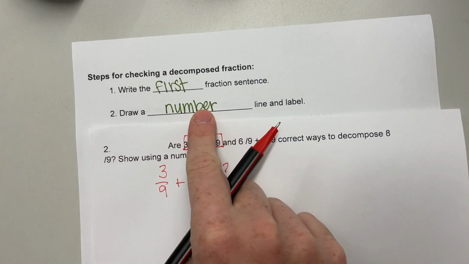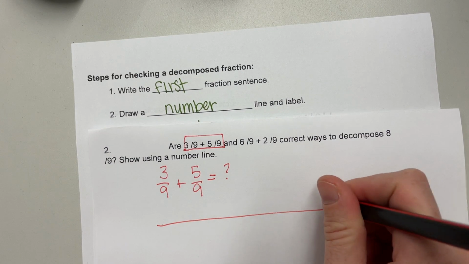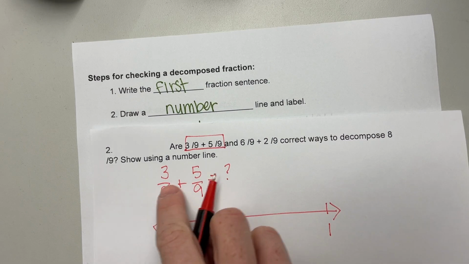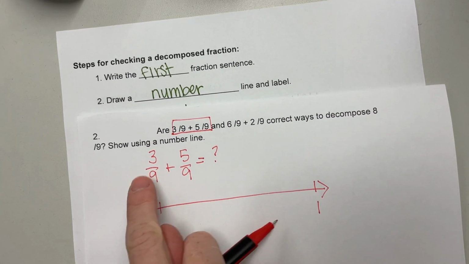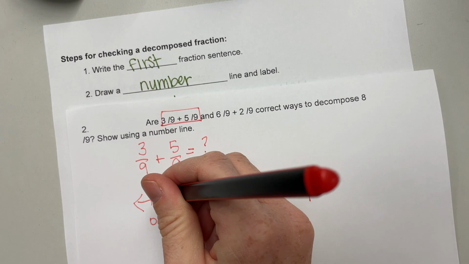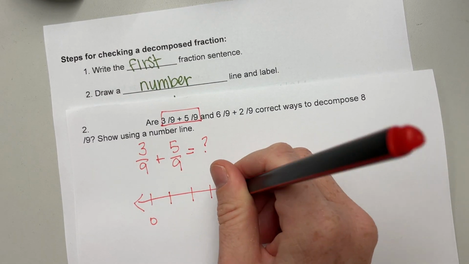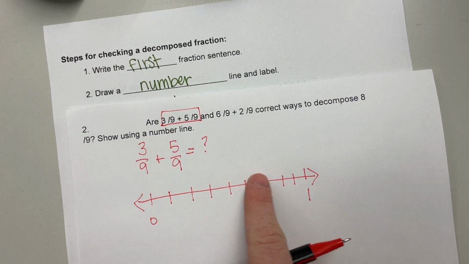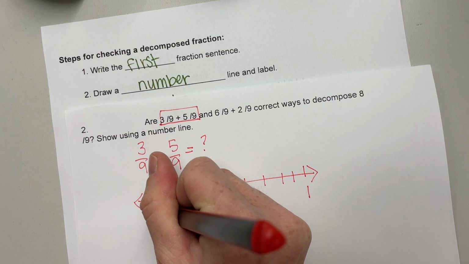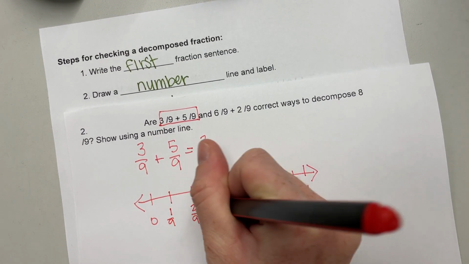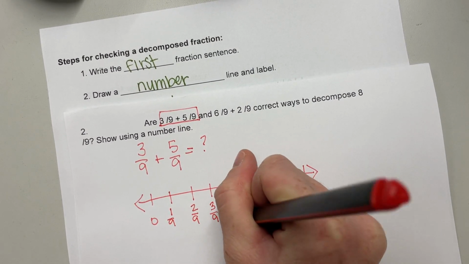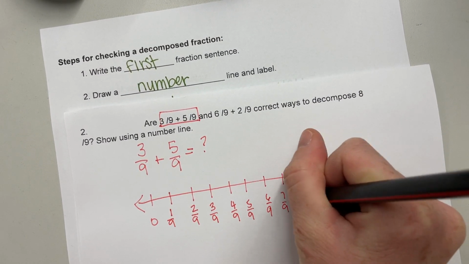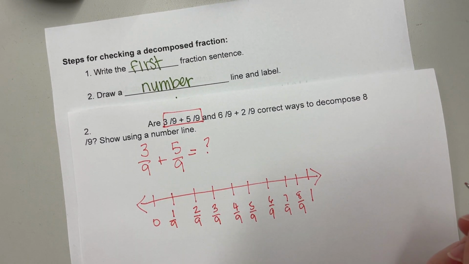Now I'm going to draw a number line and label 0 to 1 whole, which would be 9 over 9 because it's broken up into 9 parts, because our denominator is 9. 1, 2, 3, 4, 5, 6, 7, 8, 9 parts. So 1 ninth, 2 ninths, 3 ninths, 4 ninths, 5 ninths, 6 ninths, 7 ninths, 8 ninths, and 1. Remember, 1 is 9 over 9.